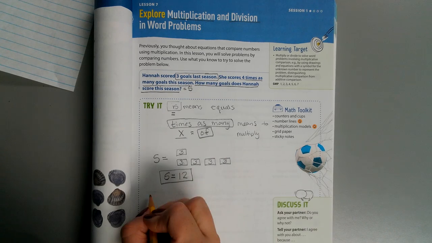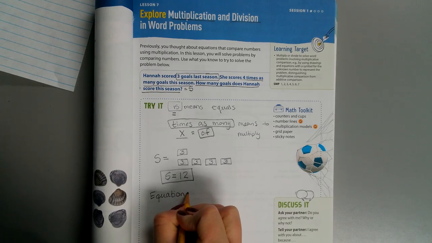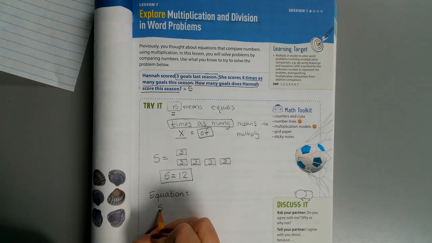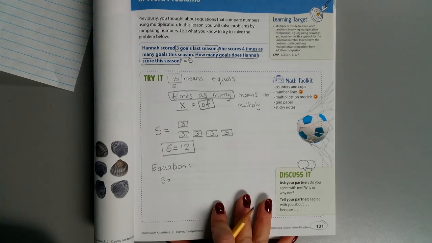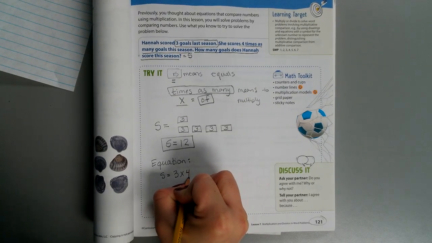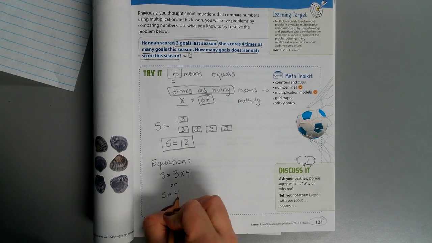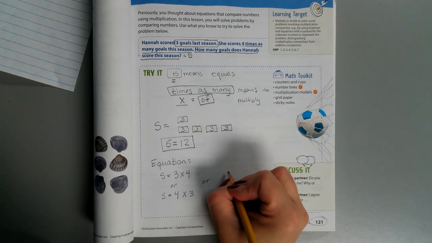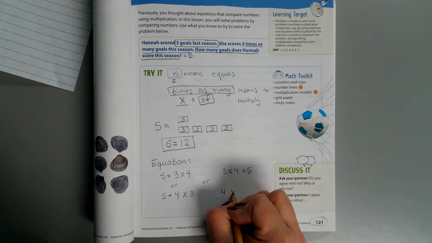To write that as an equation, please write this down. You would write S equals, because we don't know how many she scored during this season, 3 times 4, or 4 times 3, or we can even write them like this.